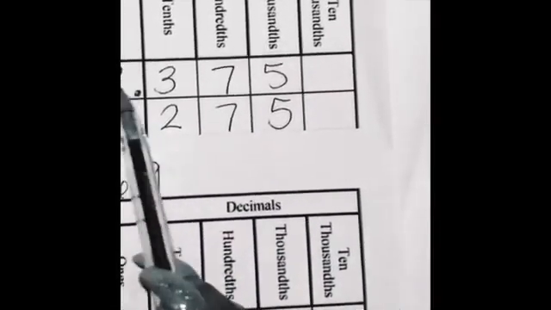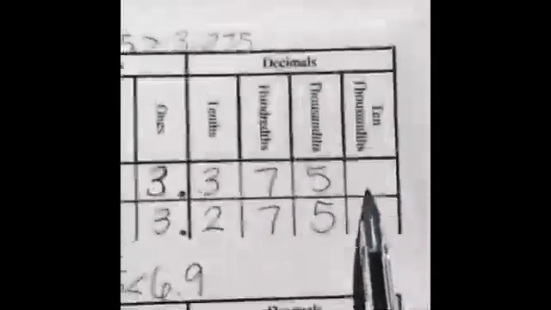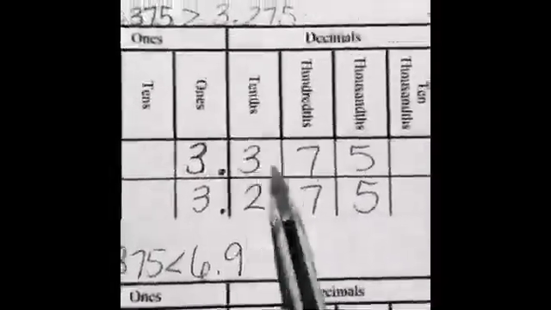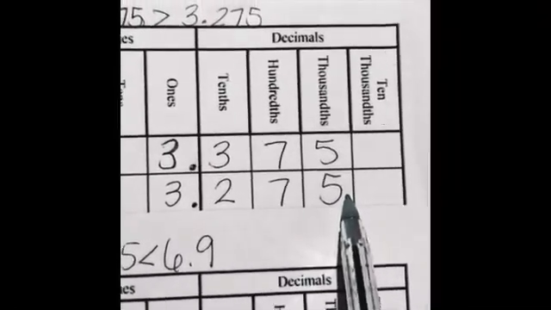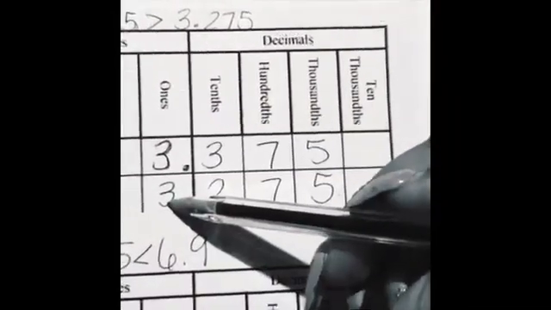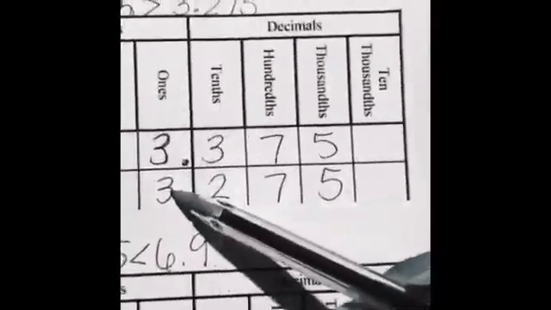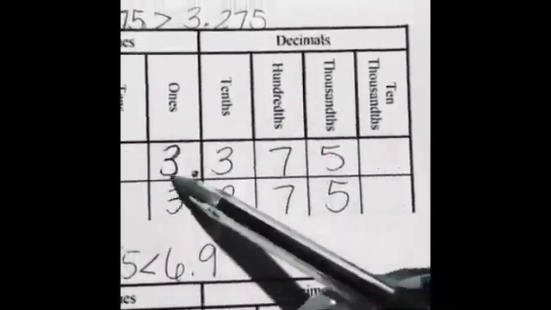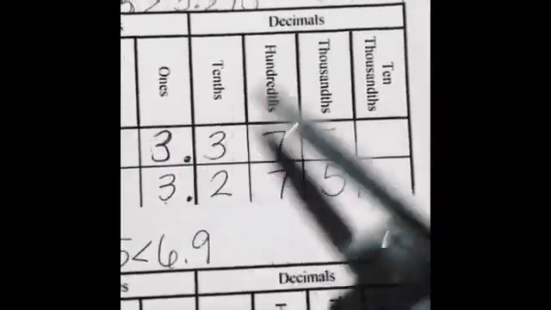So I always start where the ones and the decimal is, and then I put everything after that. So we have 3.375 here, 3.275 here. The way I compare is I always start with the biggest place value, okay? Because, for example, if this was 3 and 2, then I know that this one is greater because 3 is more than 2.